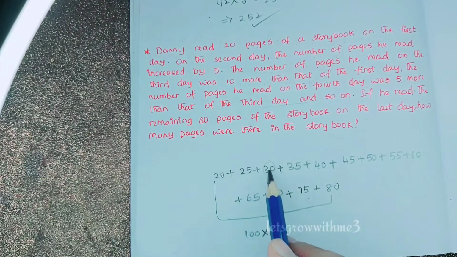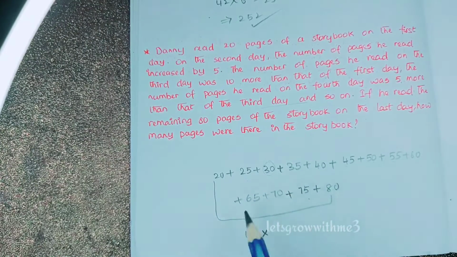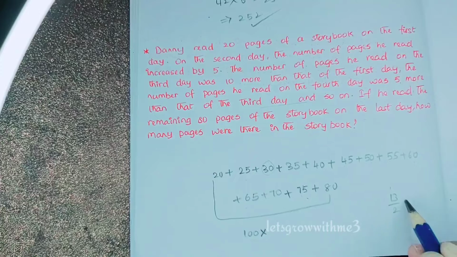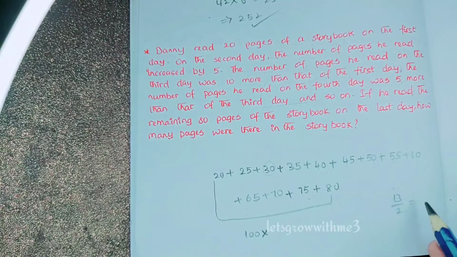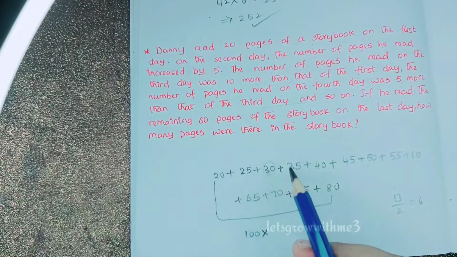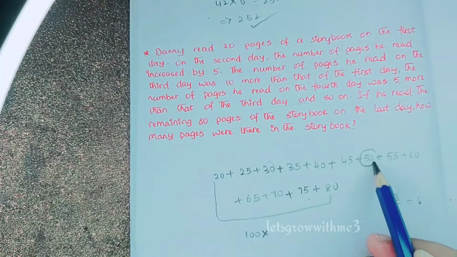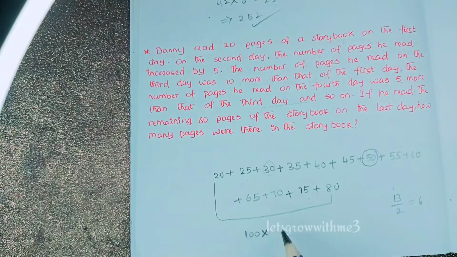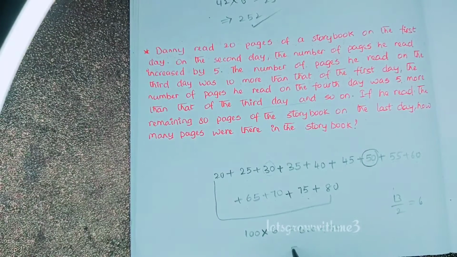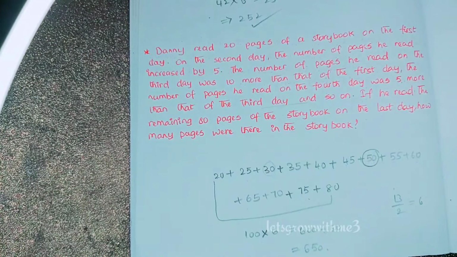Okay, so let's find that value. 13 by 2 means we have 6 pairs. Okay, and then the 7th term doesn't have a pair. So let's find the 7th term in the sequence. 1, 2, 3, 4, 5, 6, 7, and that's number 50. So we don't have a pair. So add that value to this value. So total number of pairs 6. 6 times 100, 600, and then the extra 50. So 600 plus 50, which is equal to 650. So that's the answer for this question.